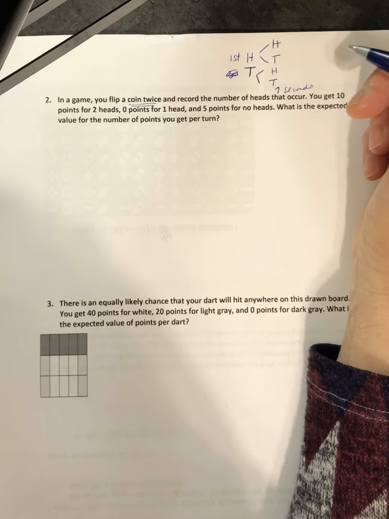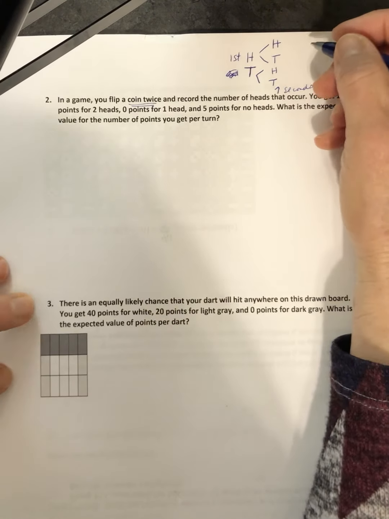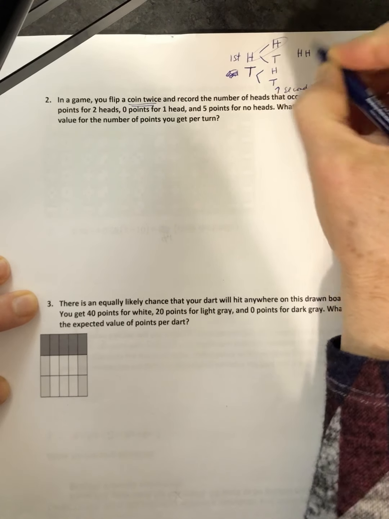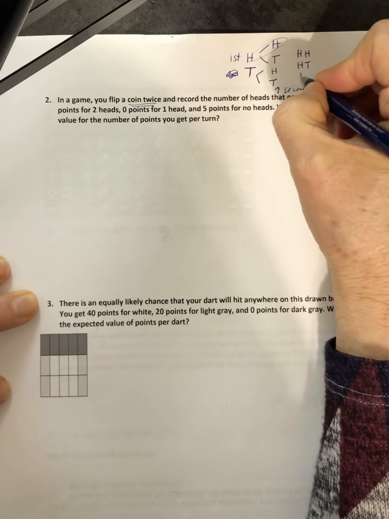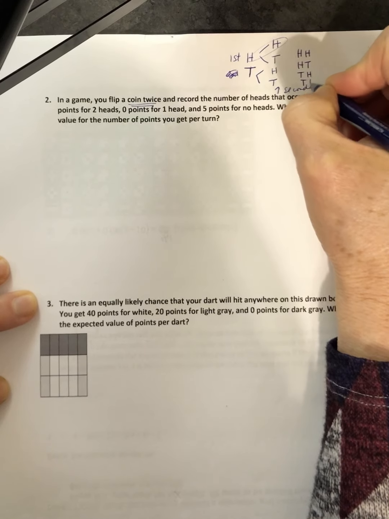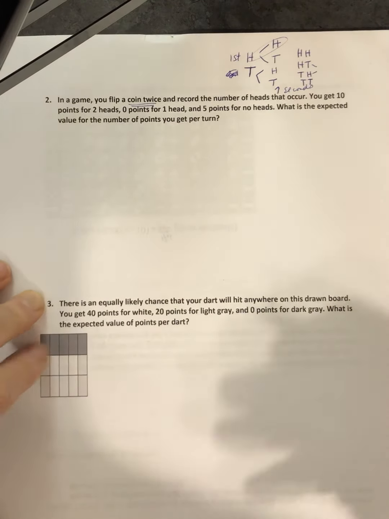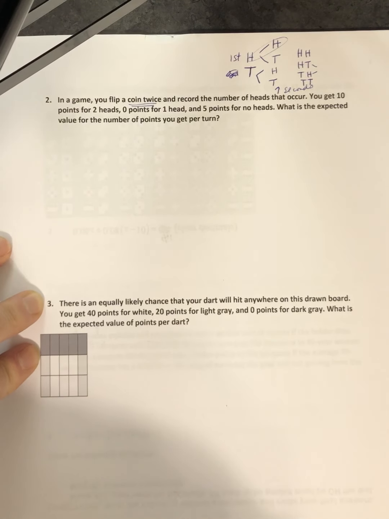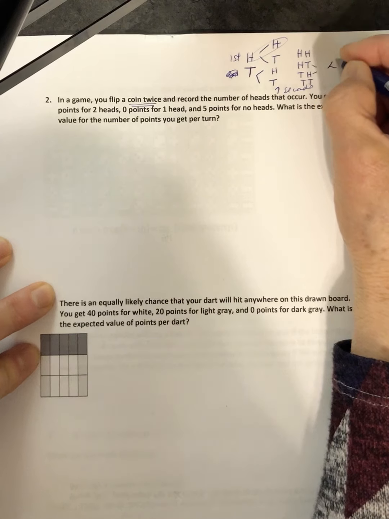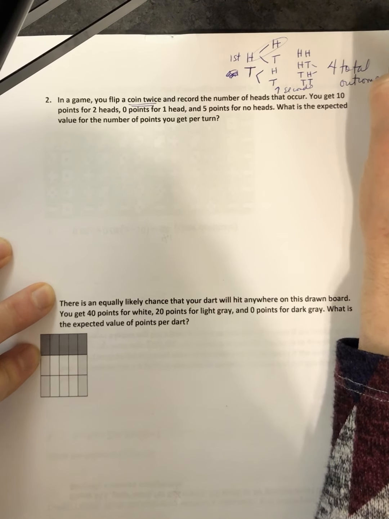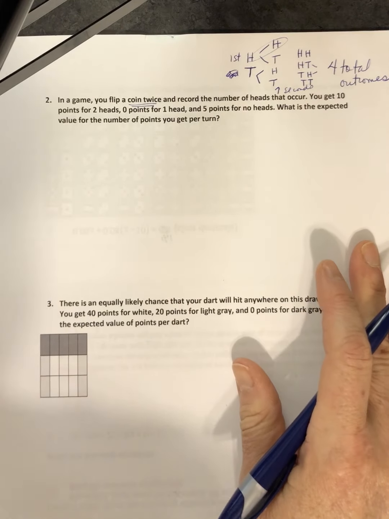And then on the second toss, you could get another head or another tail. So what you need to notice is that you could get 2 heads, you could get a head and a tail, you could get a tail and a head, or you could get 2 tails. And these count as 2 separate events. You get a head first, a tail second, a tail first, a head second. So what we've got is 4 total outcomes for this particular event.